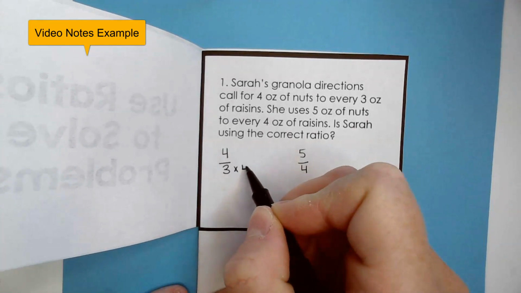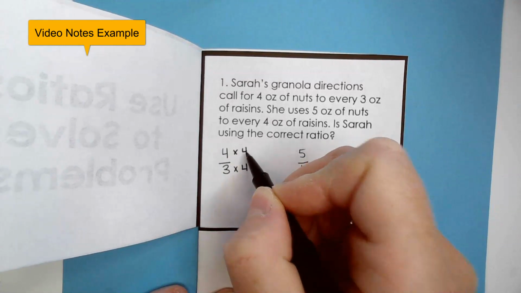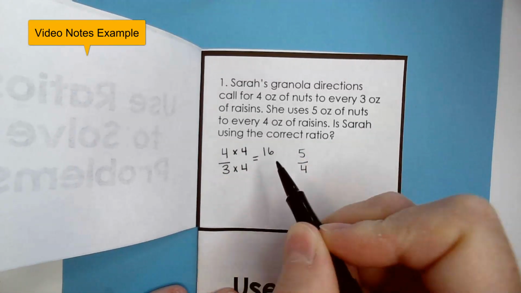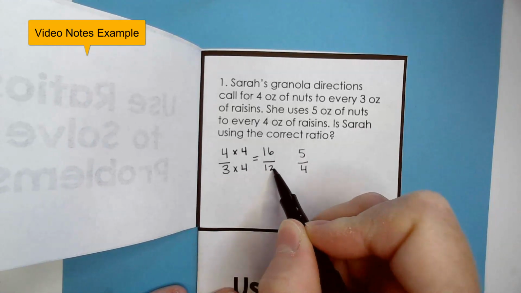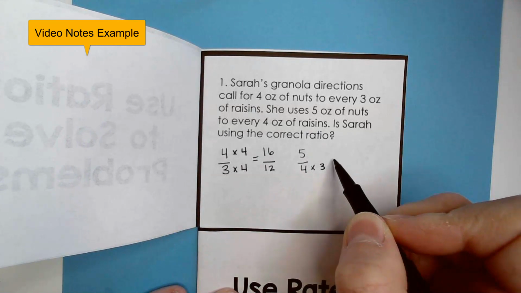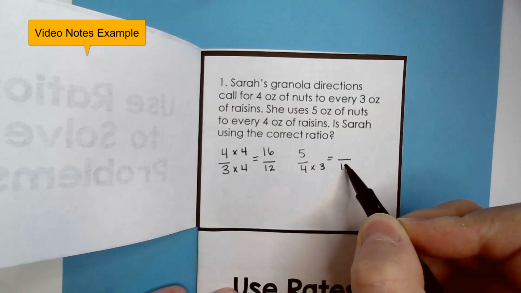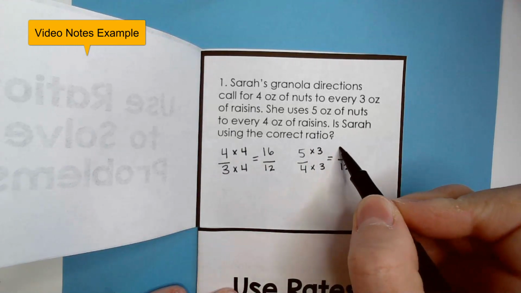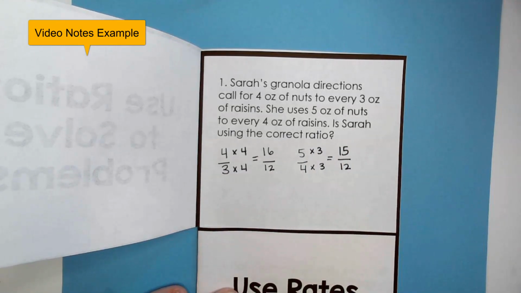So let's multiply. 4 times 4 is 16, common denominator 12. 4 times 3, common denominator 12, and 5 times 3 is 15. So is Sarah using the correct ratio? No, she is not using the correct ratio.